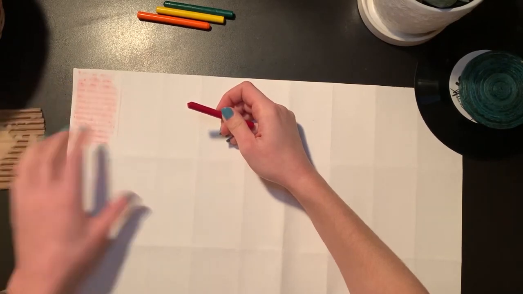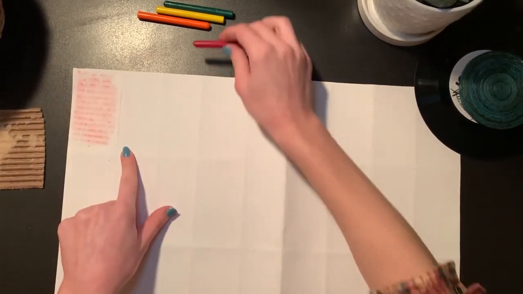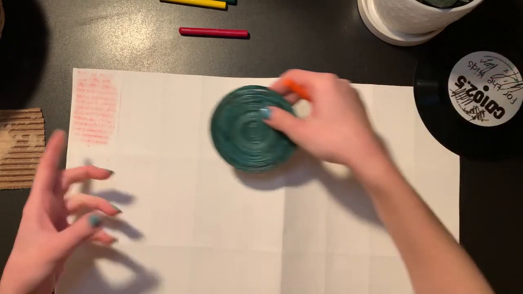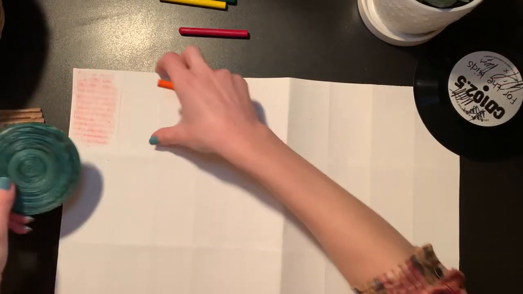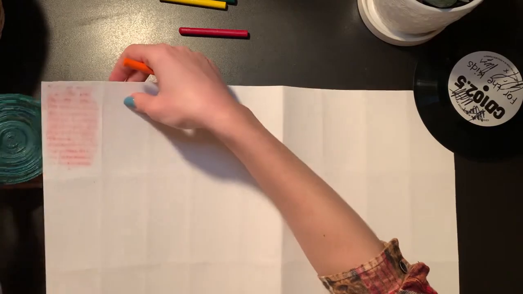Now some of our objects might be bigger than our little boxes, and that's okay. It is okay if our object kind of goes outside of the space. We just want to fill up our paper today with a bunch of different textures.